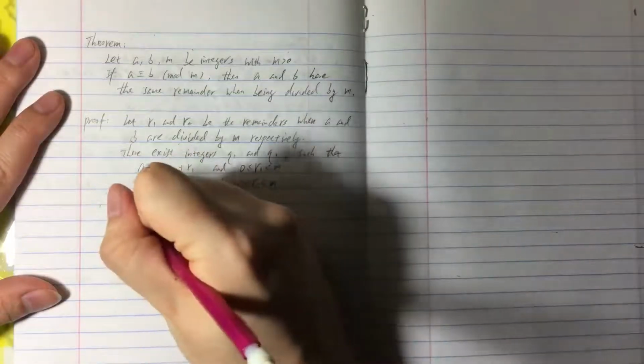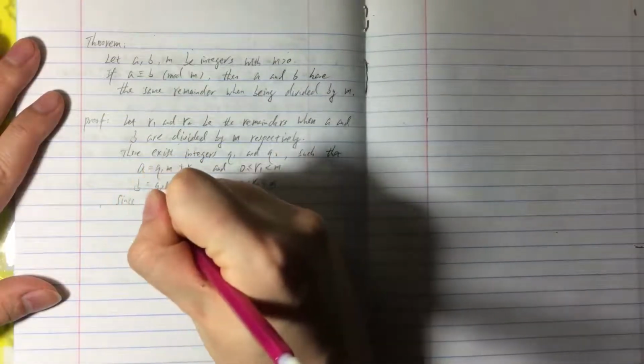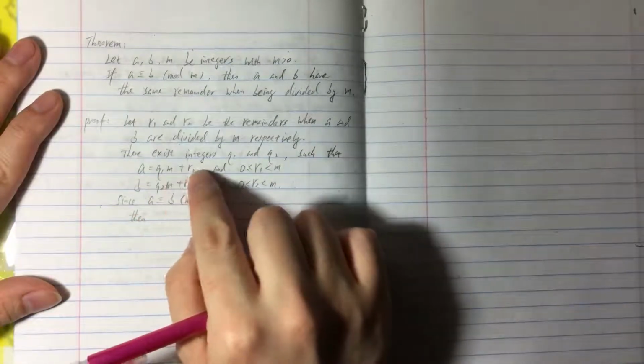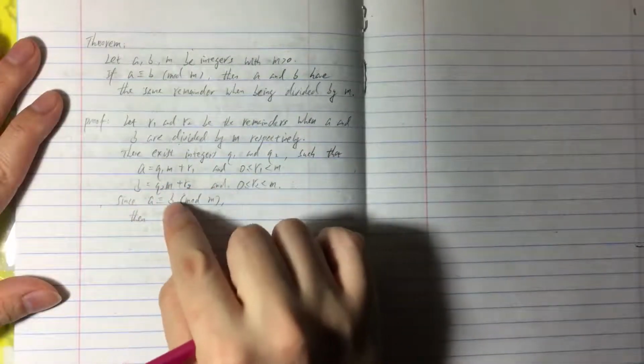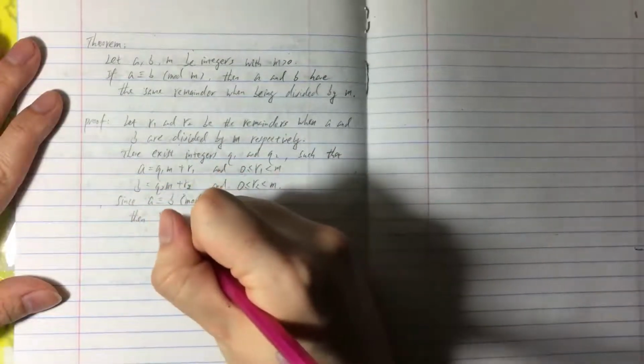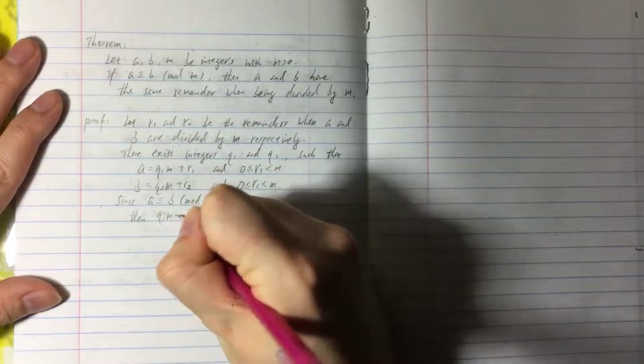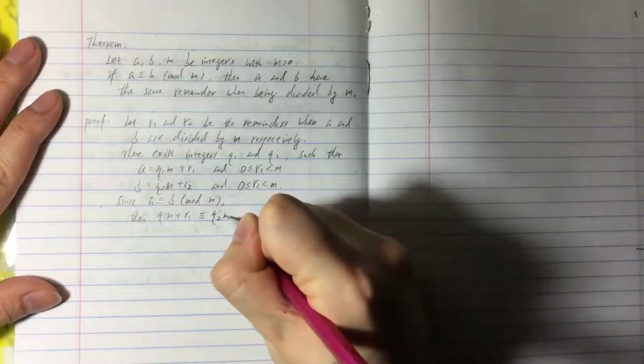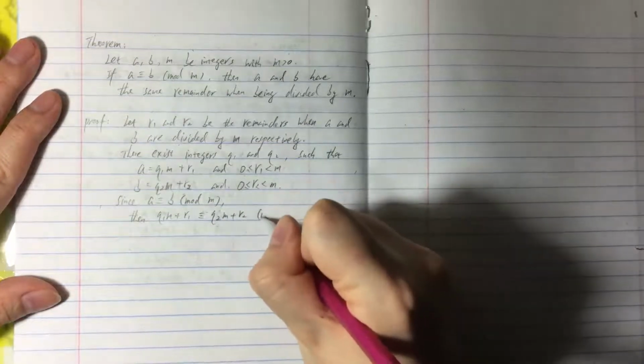Next, since a is congruent to b mod m, I can substitute Q1m plus R1 for a and Q2m plus R2 for b. If I plug in, I get Q1m plus R1 congruent to Q2m plus R2 mod m.